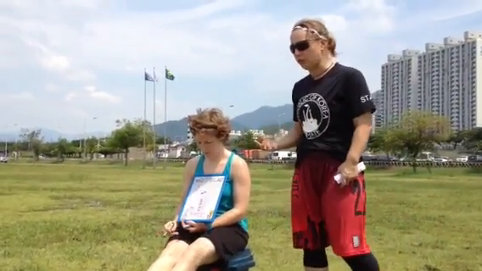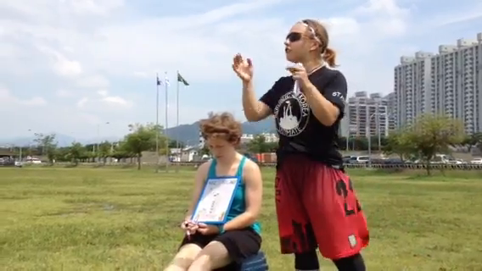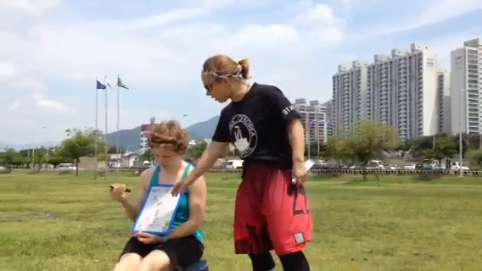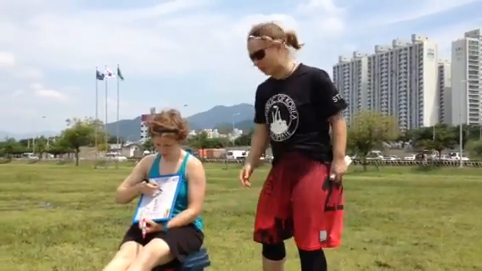So we use something called the force. The force is a way of dividing what areas of the field we're defending, essentially. It all starts with a person marking the disc.